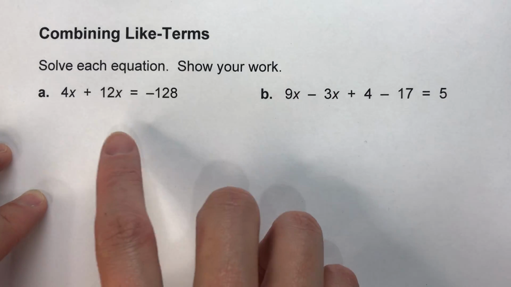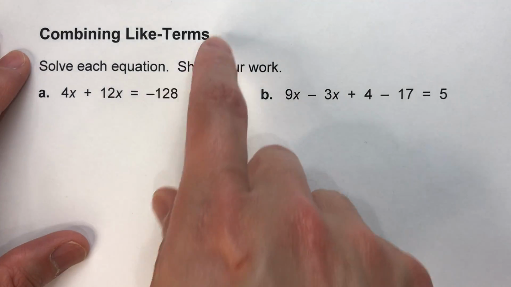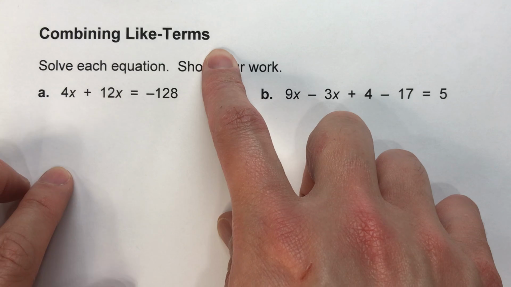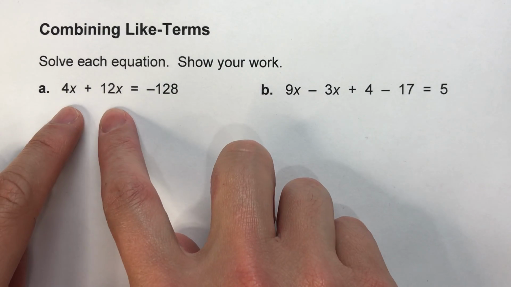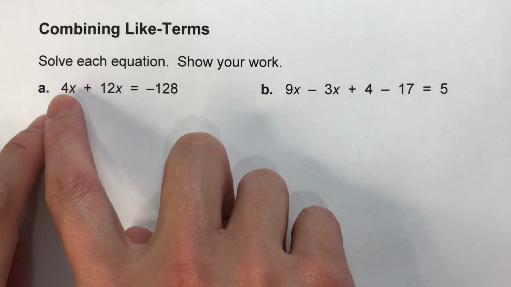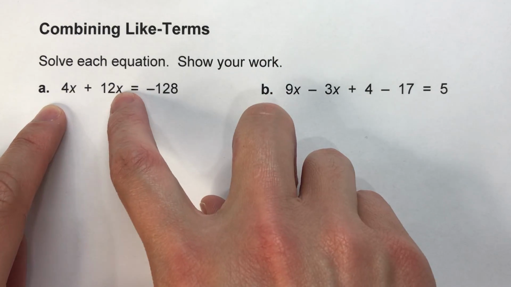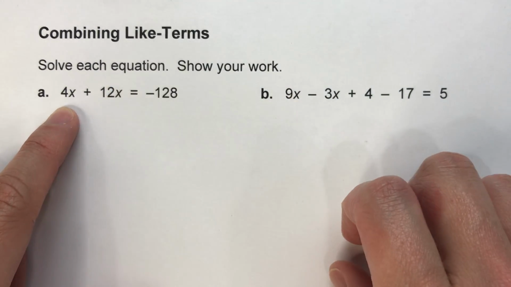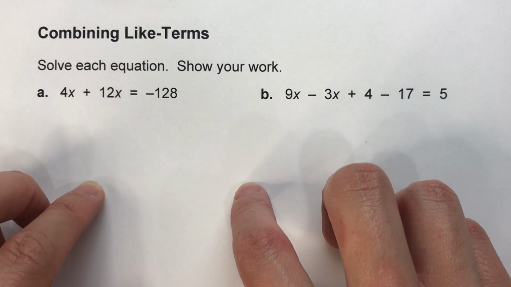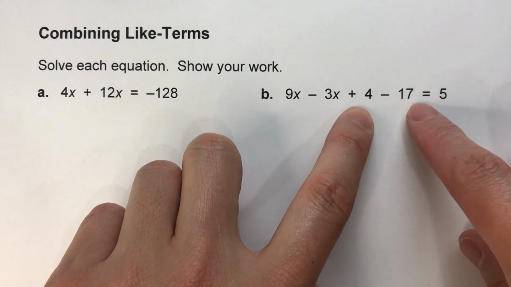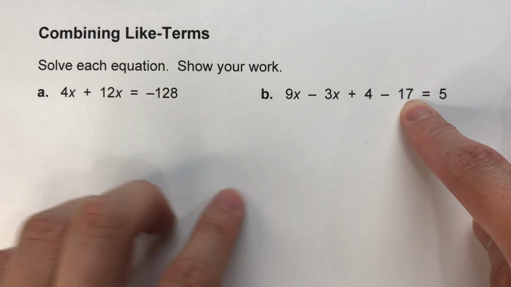So today we are solving algebra equations that involve combining like terms. Now, like terms are two terms that have the exact same variable ending. For example, if they both end in x, or if they both end in a different variable like y's or t's, or if they are both just regular numbers, all right?